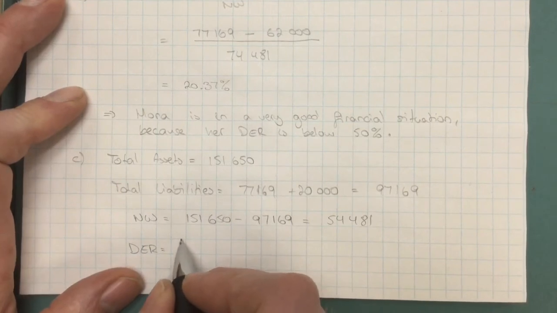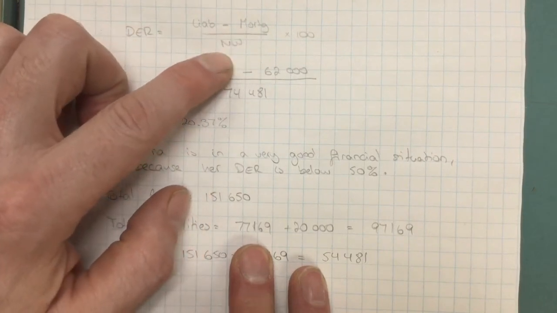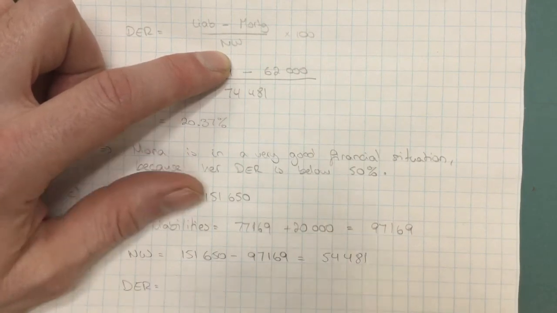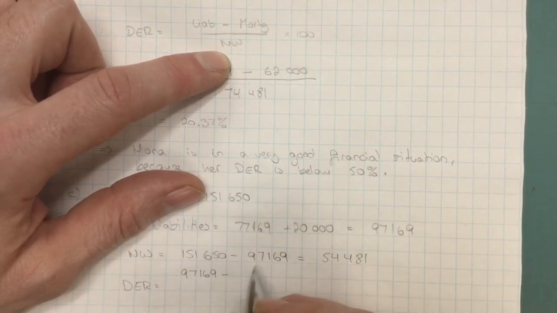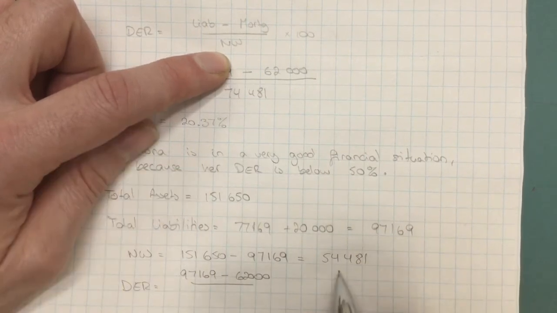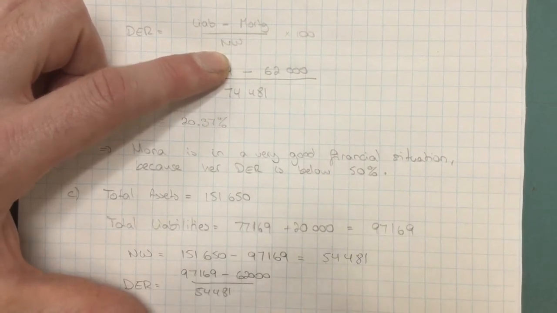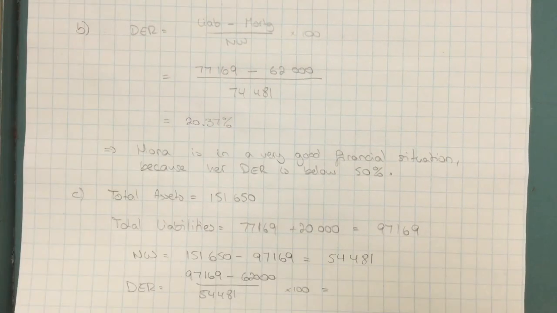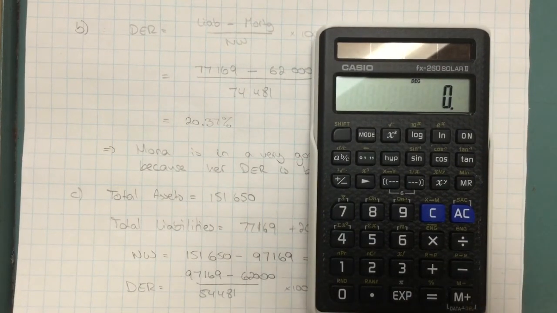And that is the liabilities subtract the mortgage divided by the net worth. However, you need to use the new liabilities. So we want to use 97,169, take away the mortgage, which was $62,000, divide that by the net worth, which is $54,000 now, and multiply that answer by 100. So let's calculate the debt equity ratio with that $20,000 loan in it.